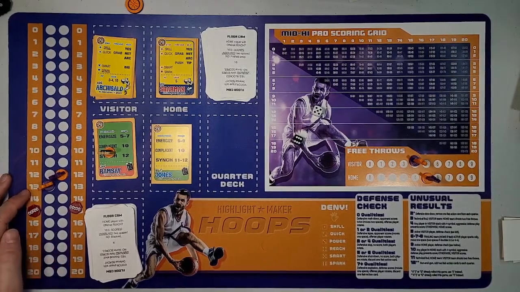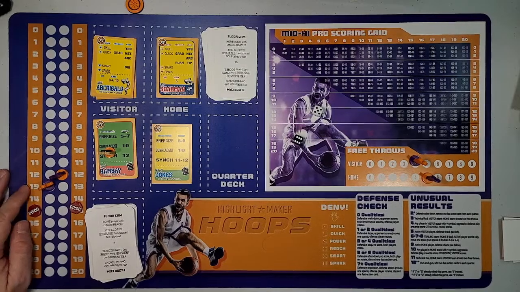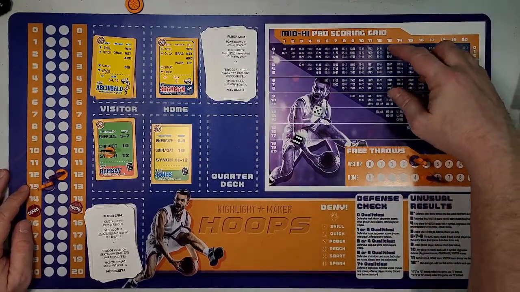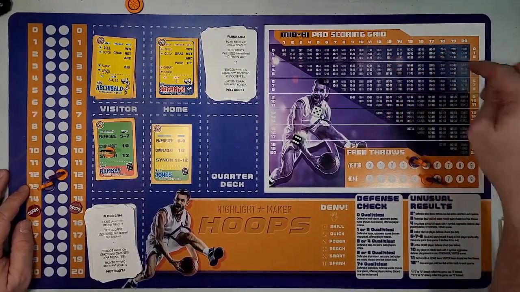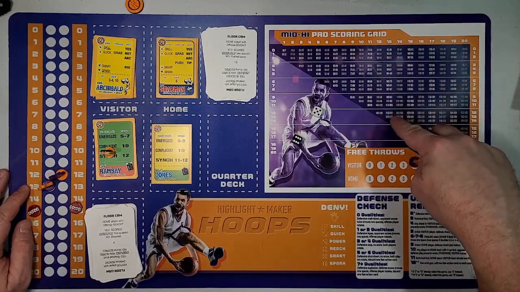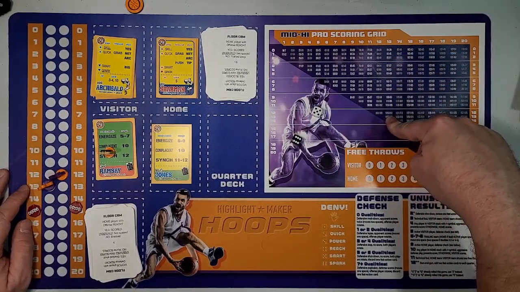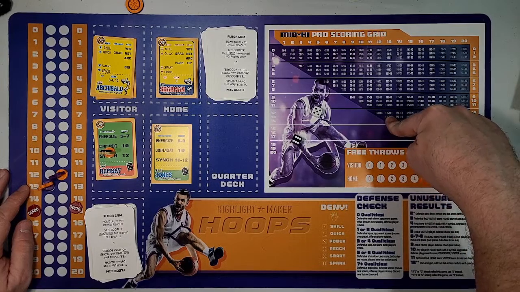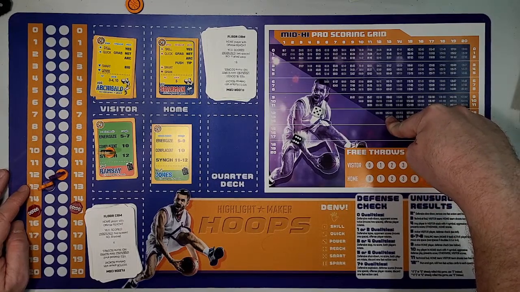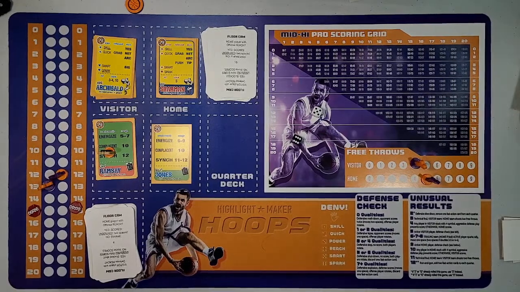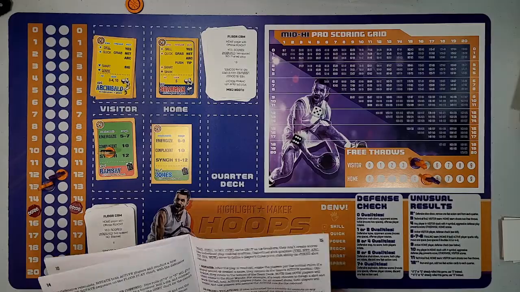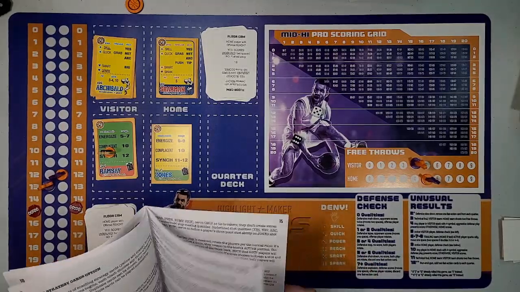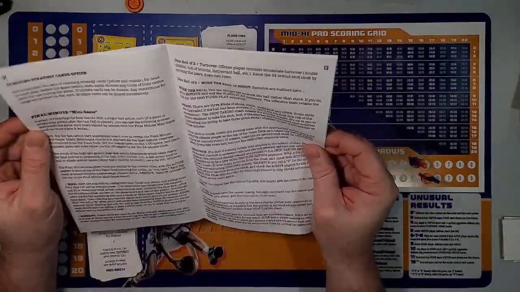Let's see what we've got. That would put us at Visitors 13-12. Whoop. 13-12. 115-111. The Visitors have 4 points. That's 119-116. 119-116. So technically, that puts us within the final minute mini game, which I have not actually read the rules for.